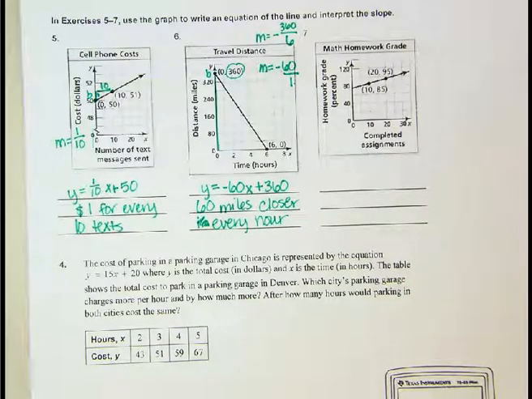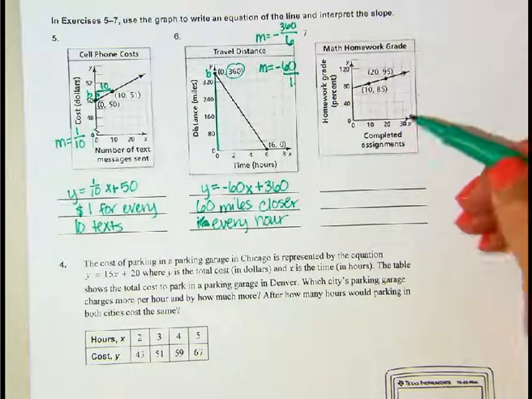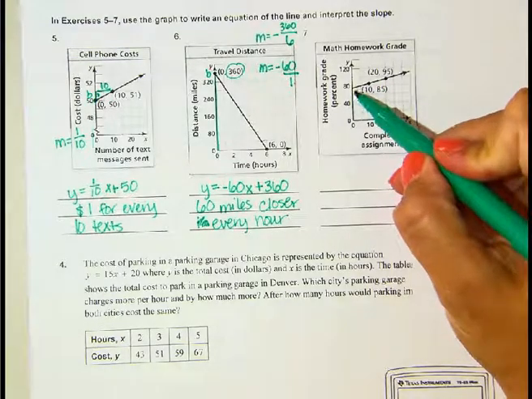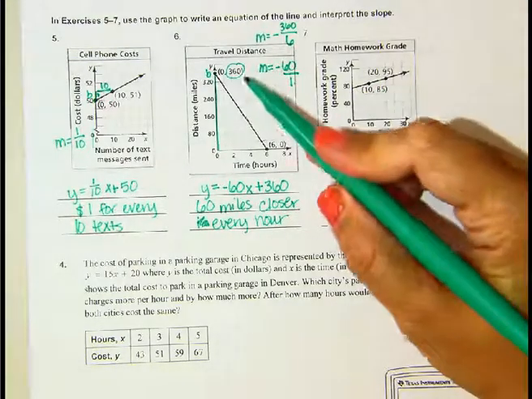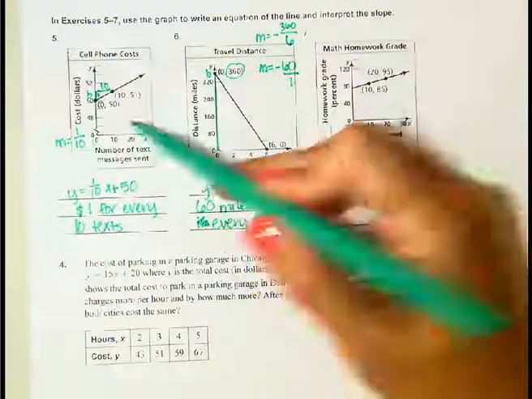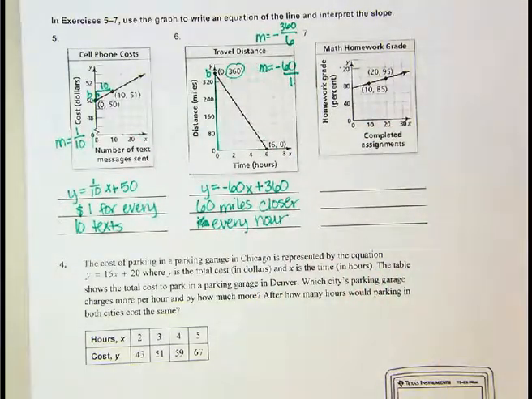Now, number 7, I can see across that y-axis, but I don't know that exact point. Like these, you can see it put those points there. They were exact. This one is not. So I actually need to find my y-intercept, or use these 2 points and find my slope, and then I can plug it into point slope form.